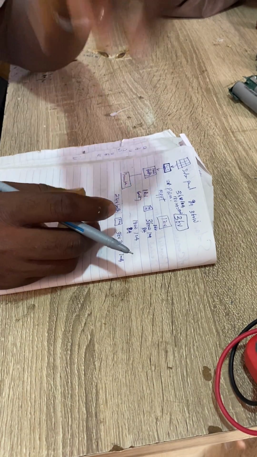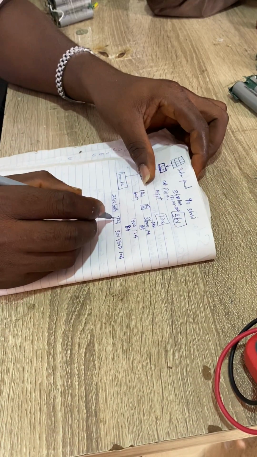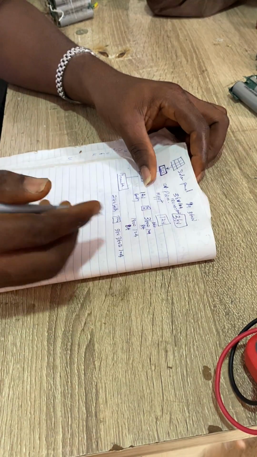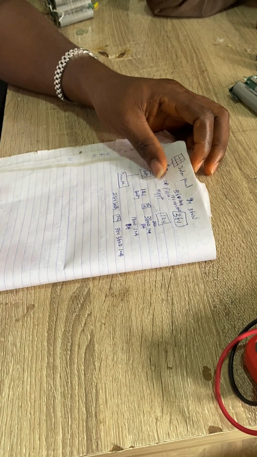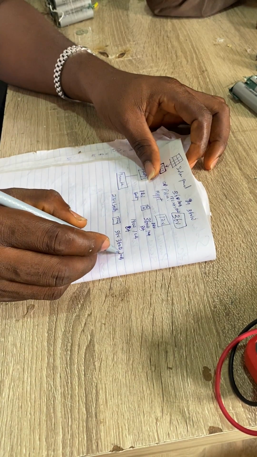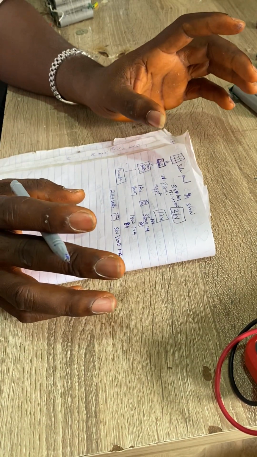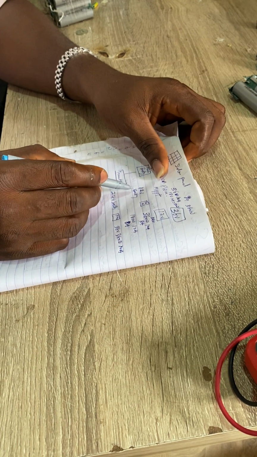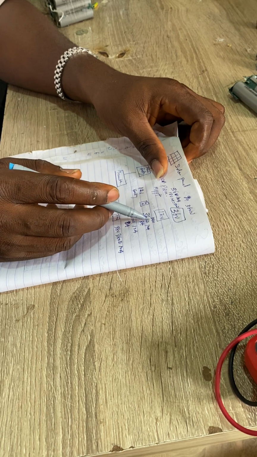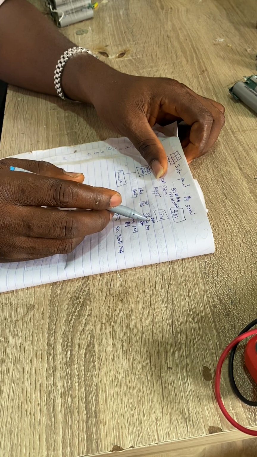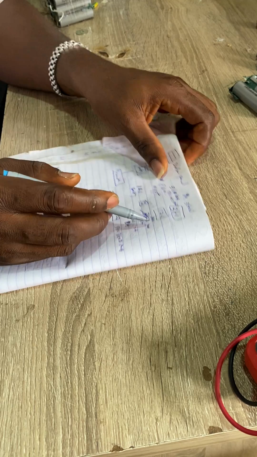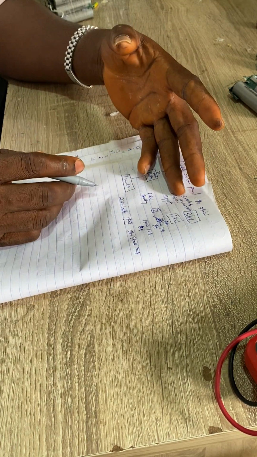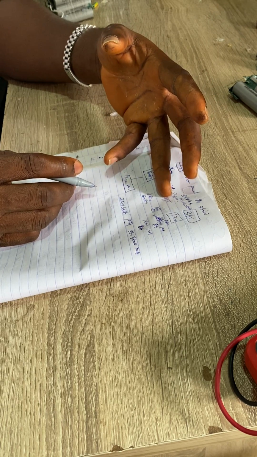Because the voltage difference is not much, this PWM will give you current that is close to the maximum current it can give. It will not be more than 10 amps. But if it were a 12 volt battery with a 36 volt panel, it will give you like half of the power that this panel is generating. So this will help you determine: should I use PWM or should I use MPPT?